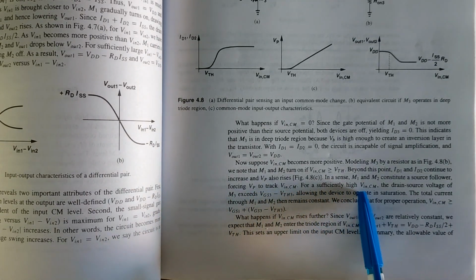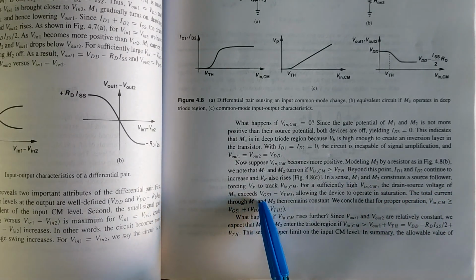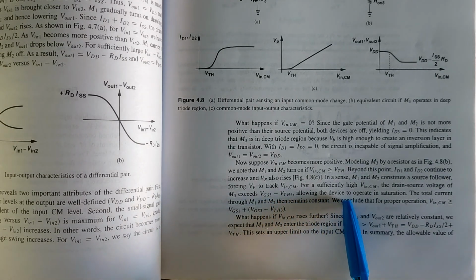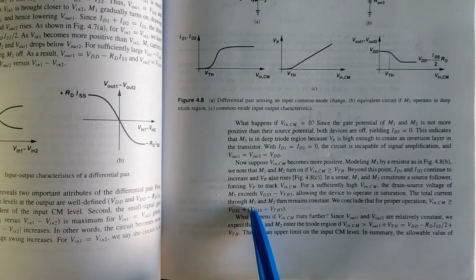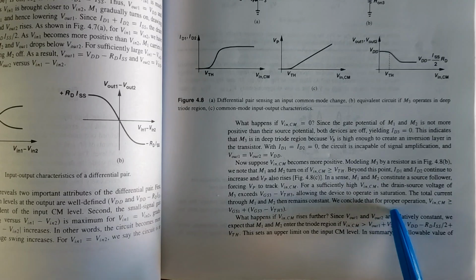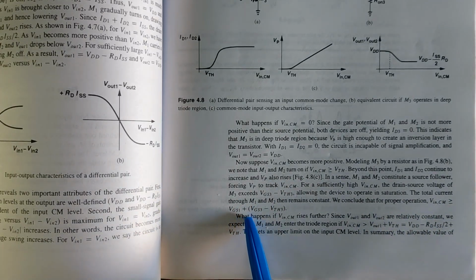For sufficiently high Vin,CM, the drain-source voltage of M3 exceeds VGS3 minus VTH3, allowing the device to operate in saturation. The total current through M1 and M2 then remains constant. We conclude that for proper operation, Vin,CM is greater than or equal to VGS1 plus VGS3 minus VTH3.